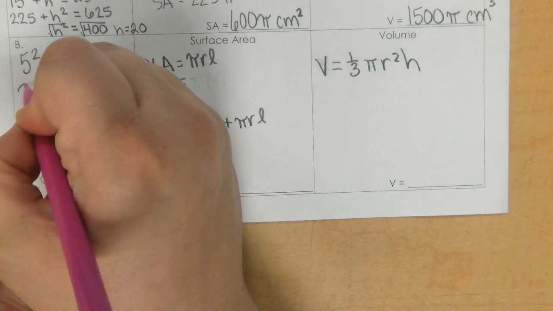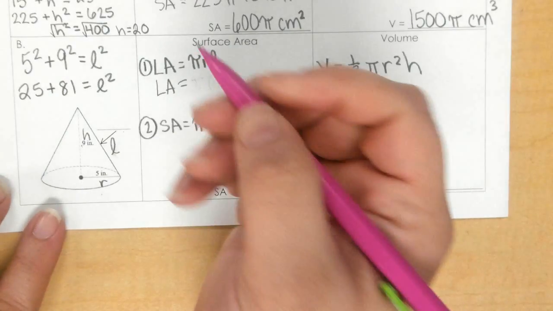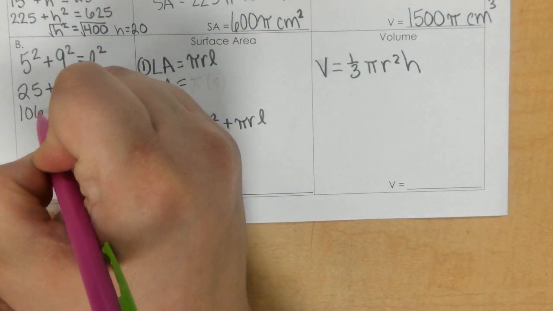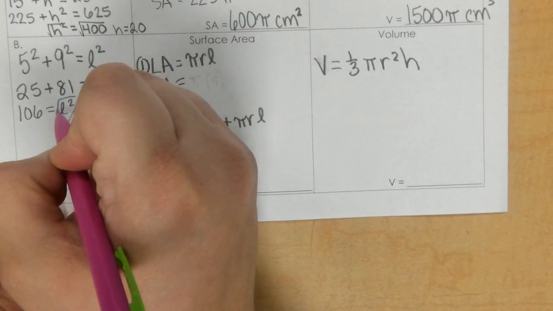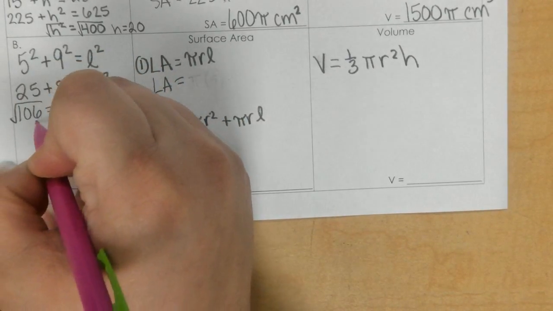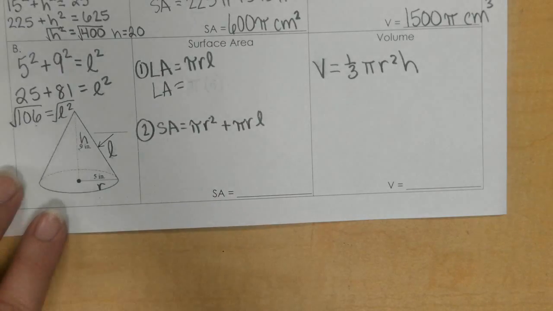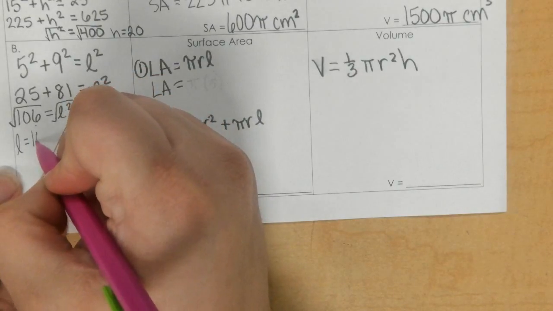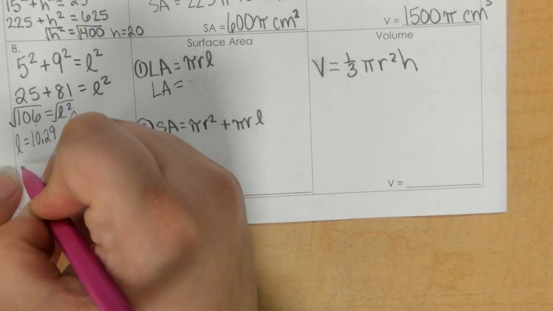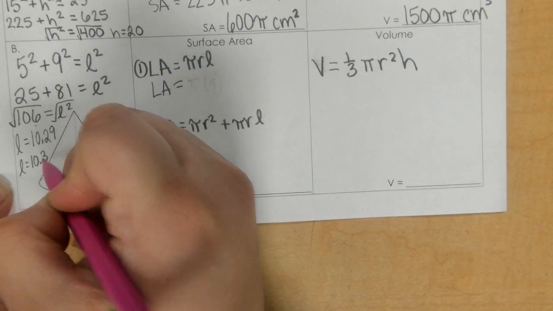We've got 25, 81, and then that would be 106. If we square root both sides, we notice this is not a perfect square. So I'm going to go ahead and just calculate it using the square root button on the calculator and not simplifying the radical. So I would get 10.29, but we're going to stick with rounding to the nearest tenth. So I'm going to say 10.3.